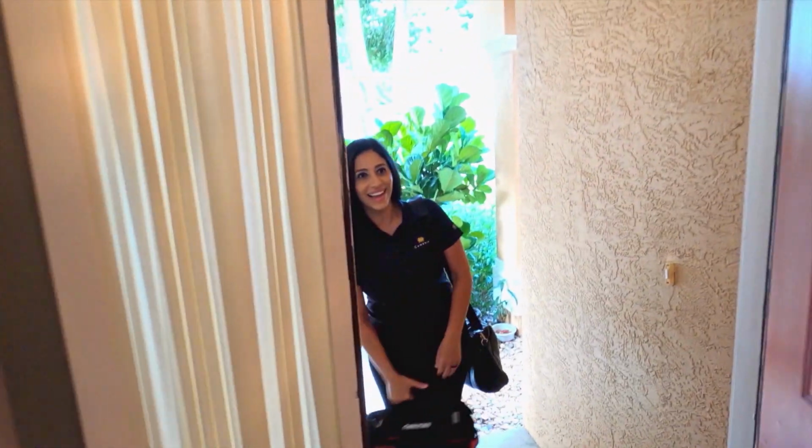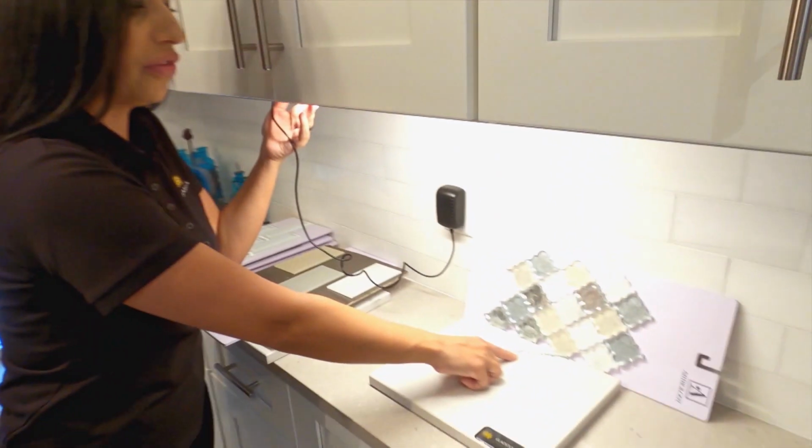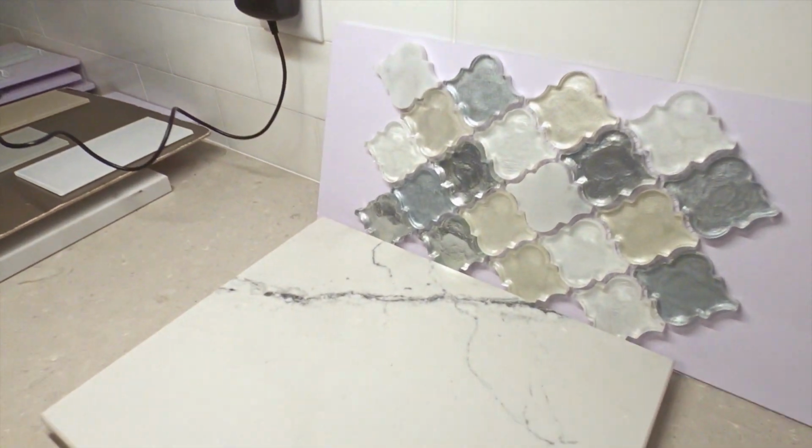The first step of our process is an in-home consultation by one of our design reps. Our design rep will show you all the different products that we offer. The design rep will take general measurements of your countertops so that we can get a quote put together for you. The second part of our process is templating.